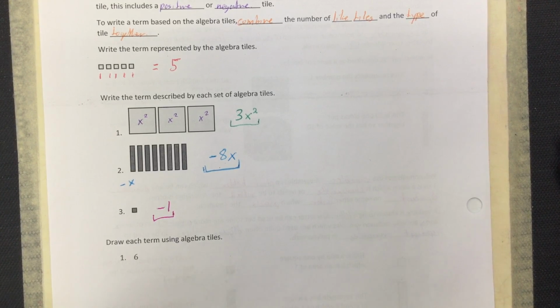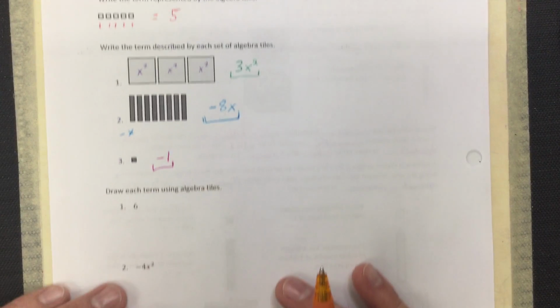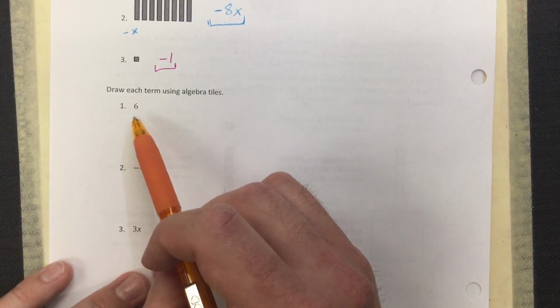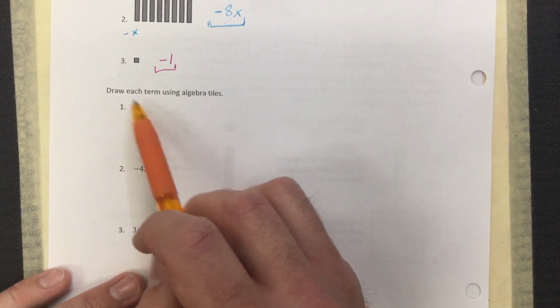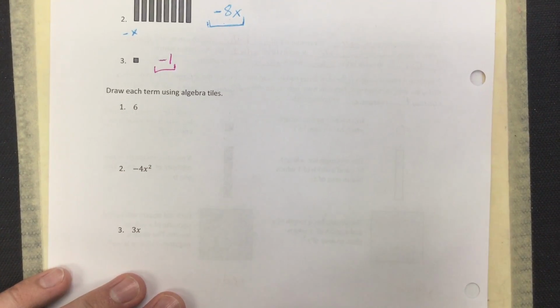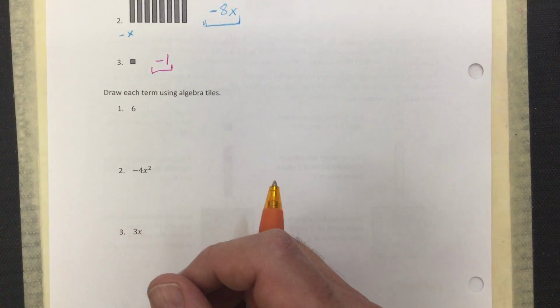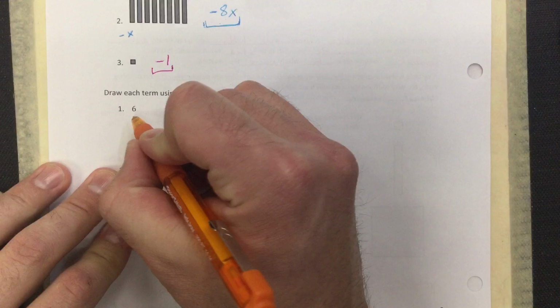Now, to do the other ones here, okay, so if we're going to be given numbers and then need to draw out tiles, what we need to do is draw the right size tiles. So let's say a number 6. 6 is positive, and it's also just an individual number. We're going to call it a constant. Later on, we'll go through what a constant means.